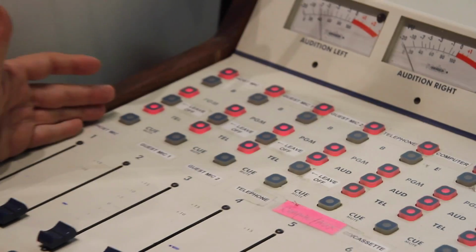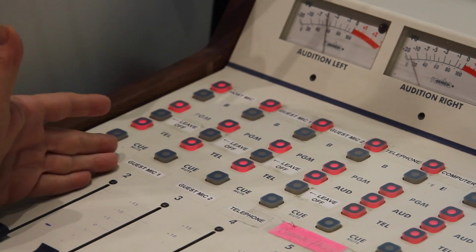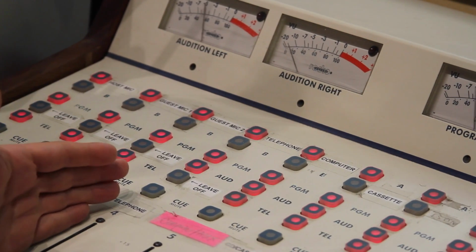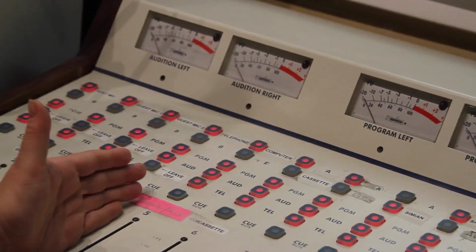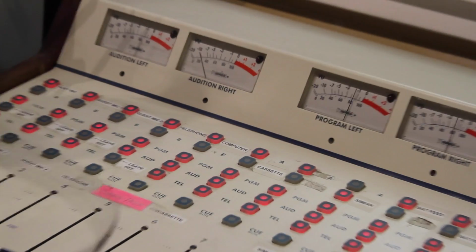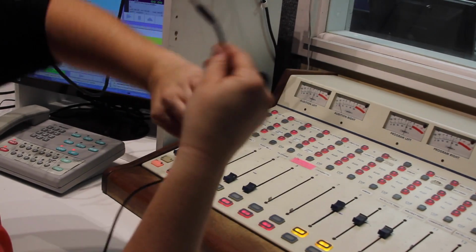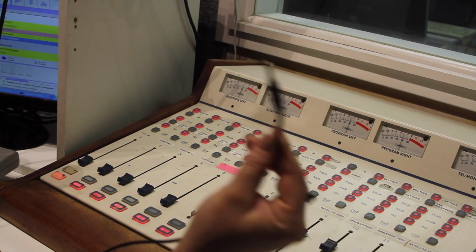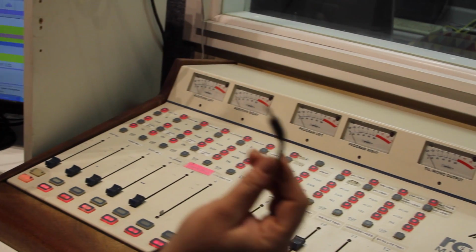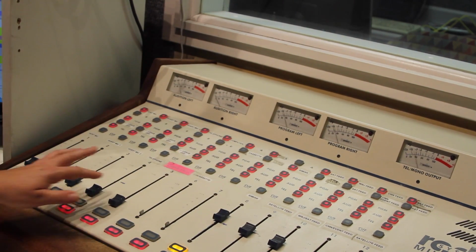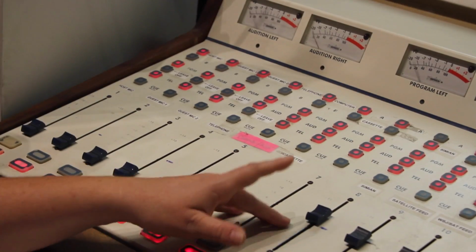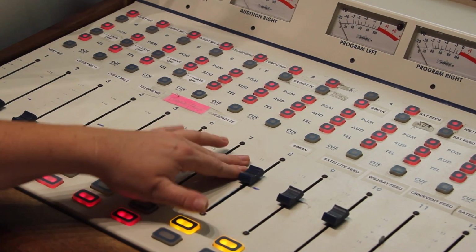So I'm going to go through now what each channel does. They're all labeled. Channel number 1 is the host mic. Then guest mic 1 is number 2, guest mic 2 is number 3. Then the telephone is number 4. Computer and auxiliary, that is this cable here. You can plug this cable into your telephone or into your laptop. It can go into your cell phone, anything that you wanted to play audio off of. And that comes in on this channel here, number 5 on the board.